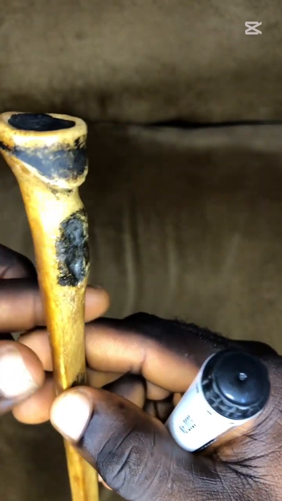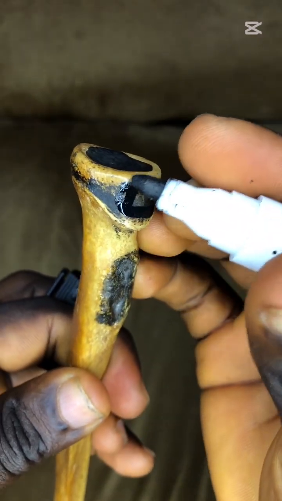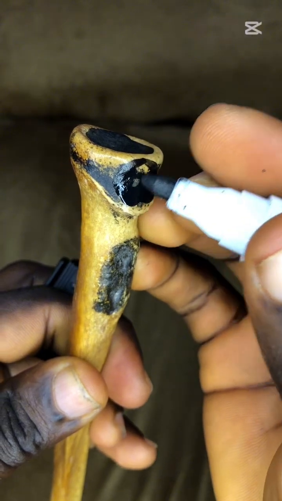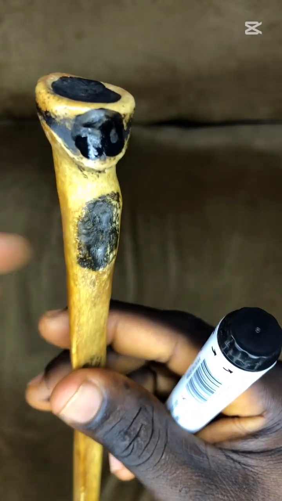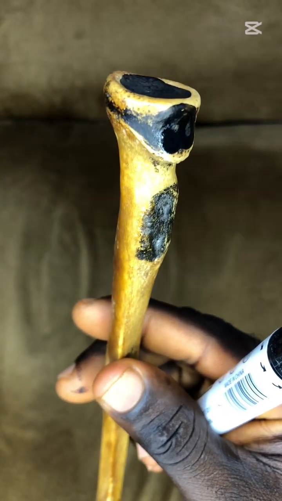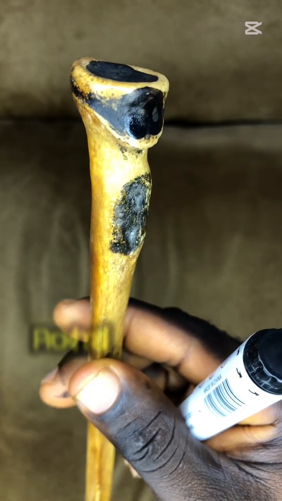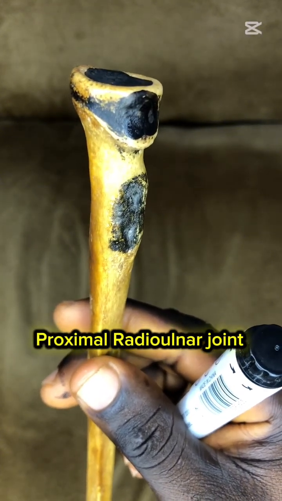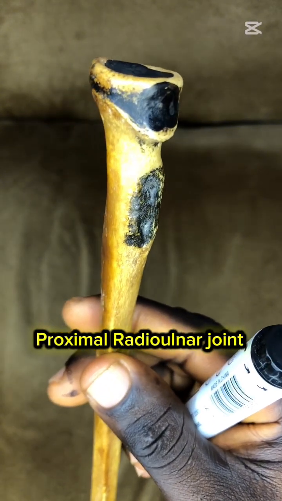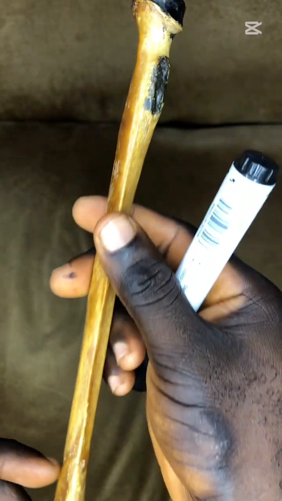The next one is the provision that is made on the medial side of the head of the radius, which is here, which articulates with the radial notch of the ulna in order to form the proximal radio-ulnar joint. So that is the next joint. And the proximal radio-ulnar joint is one of the participating joints of the elbow joint complex, right? So those are the two joints on the upper proximal end.